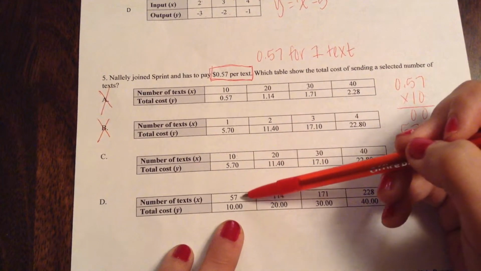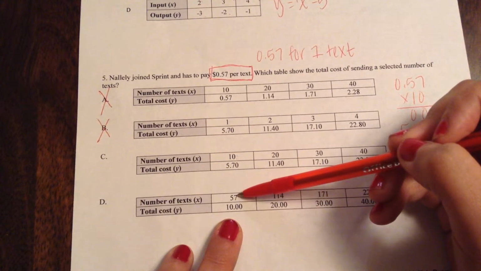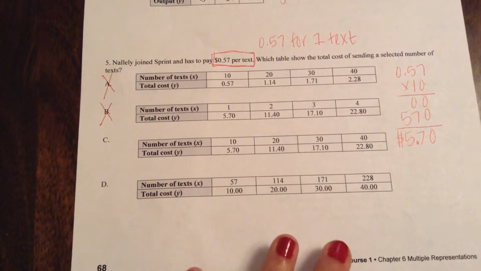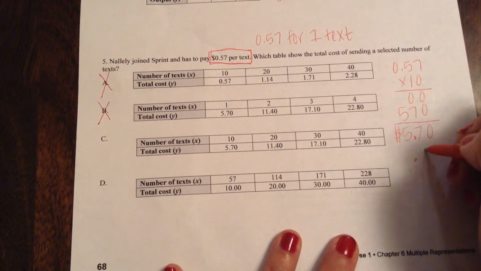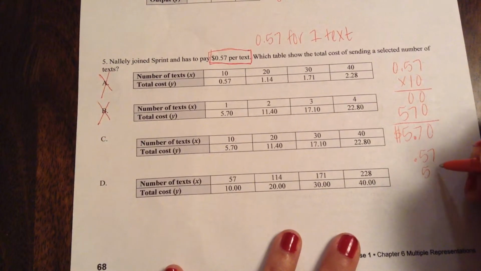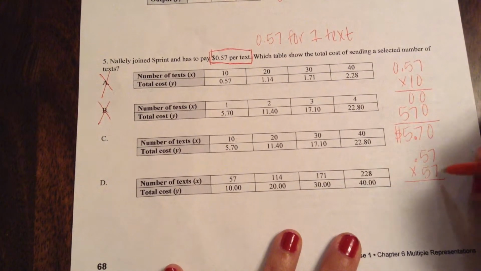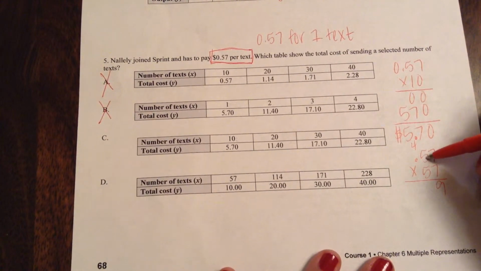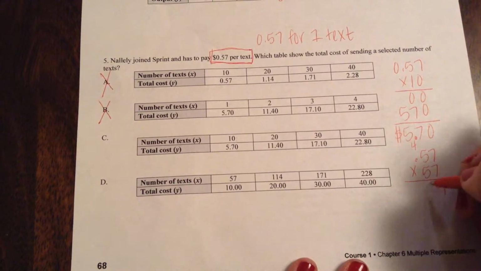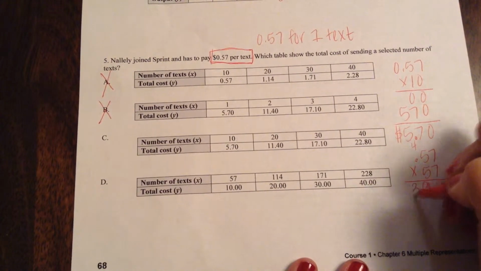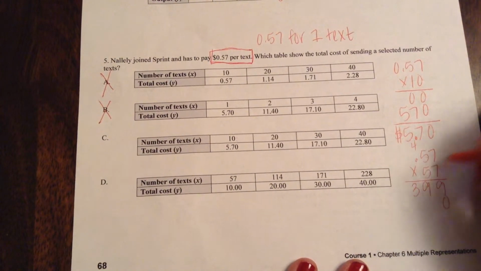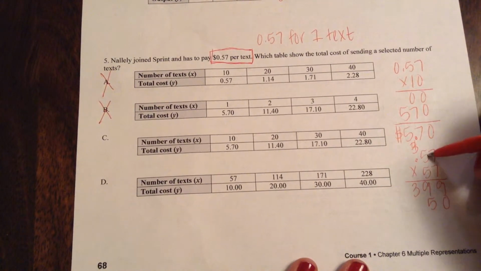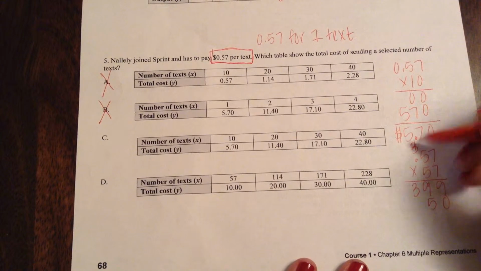Let's look at the letter D. 57 text messages cost $10. Well, we don't know that for sure, so we need to multiply again. 0.57 times 57. 7 times 7 is 49. 7 times 5 is 35 plus 4 is 39. 5 times 7 is 35. 5 times 5 is 25 plus 3 is 28.